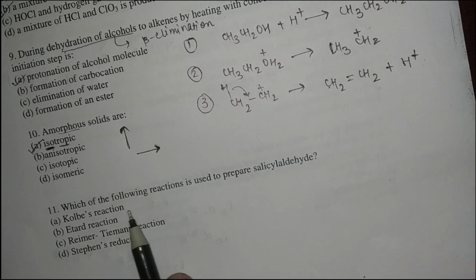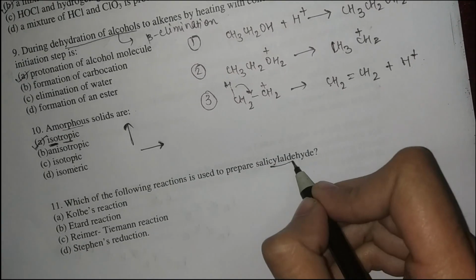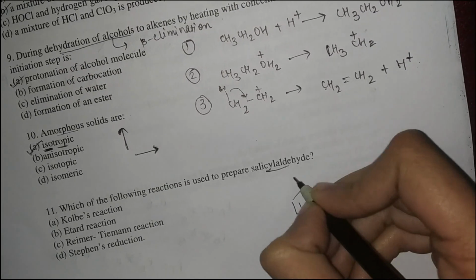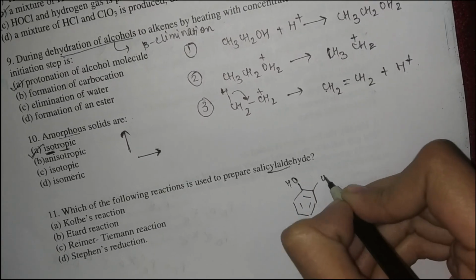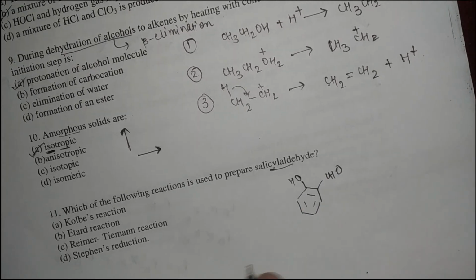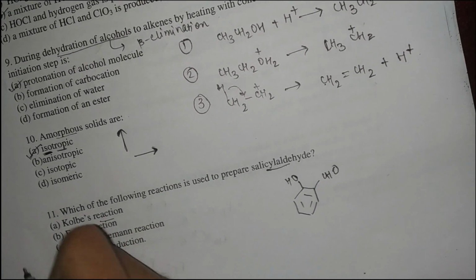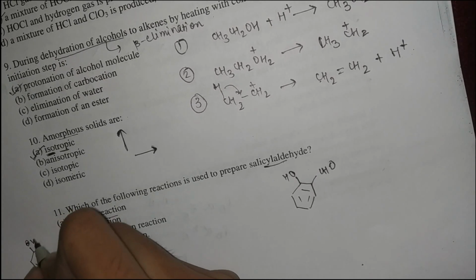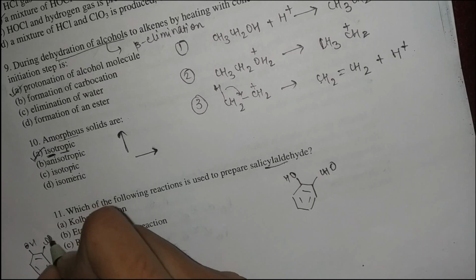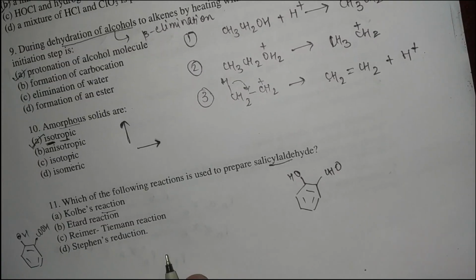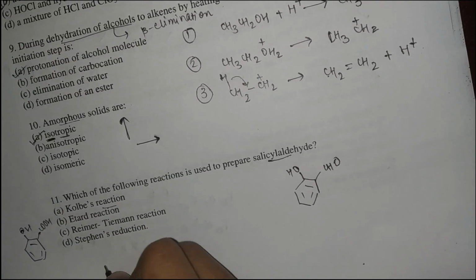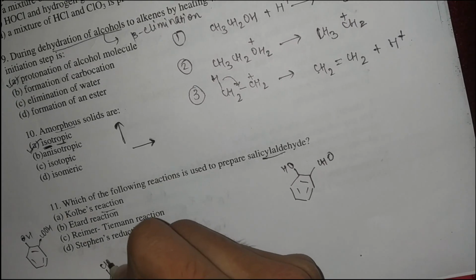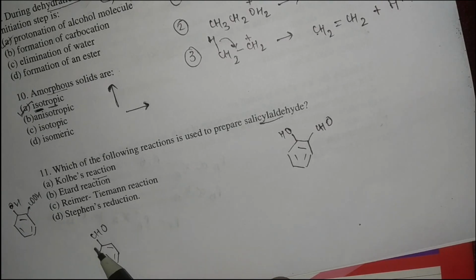The 11th question is, which of the following is used to prepare salicylaldehyde? Salicylaldehyde is this, OH and CHO. Kolbe's reaction is used to prepare salicylic acid, which is OH and COOH. So this is not the answer. Etard reaction is for the preparation of benzaldehyde. Benzaldehyde is this. So this is also not the reaction.